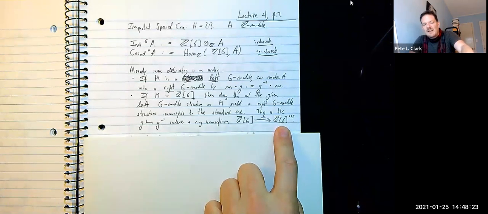What can I do? I can canonically make a left R module into a right R^op module, where the opposite ring has the same underlying abelian group. Have you seen this before?